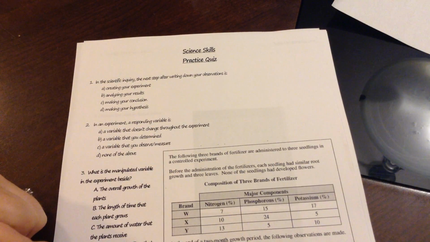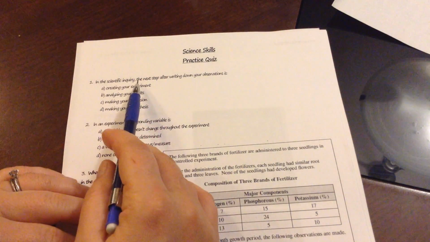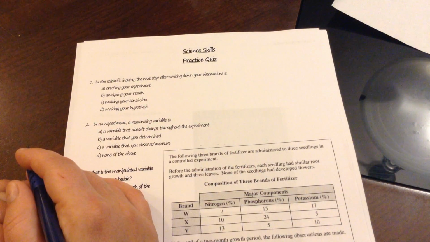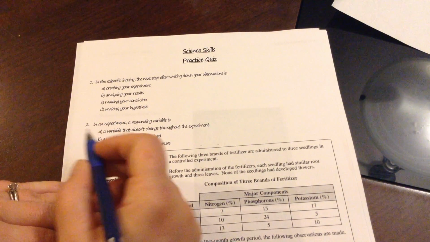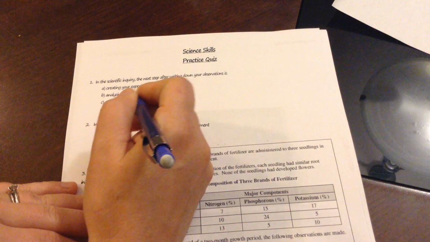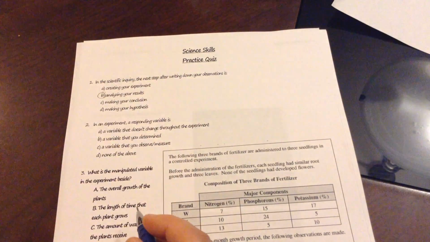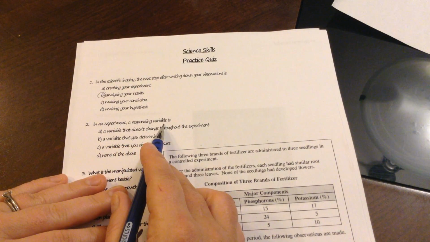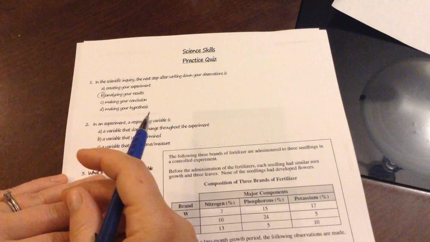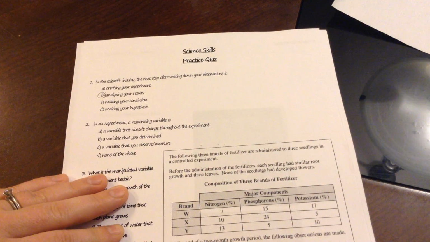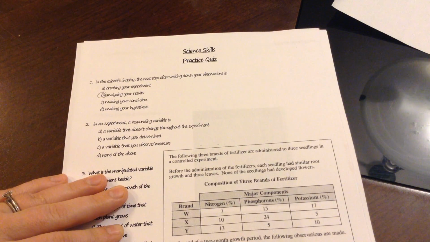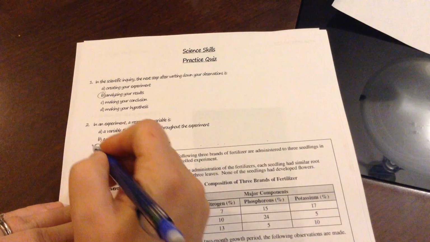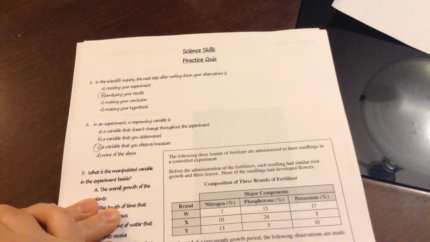So first question, when you're doing a lab, the step after the observation is the analysis. It's making that graph and talking about it, and so analyzing your results. In an experiment, a responding variable is usually the variable that responds to the whole experiment. So it is the one that you have observed or measured. It's the results.